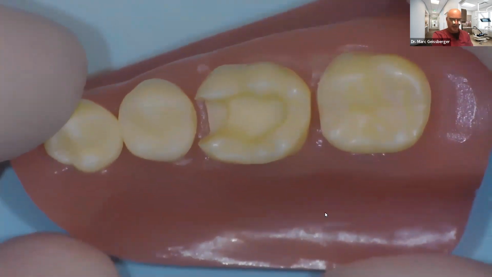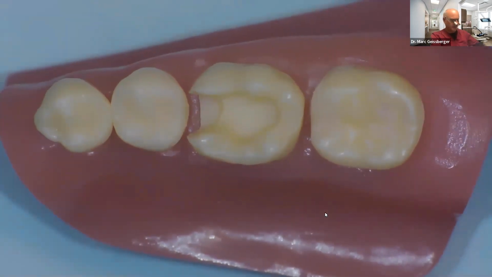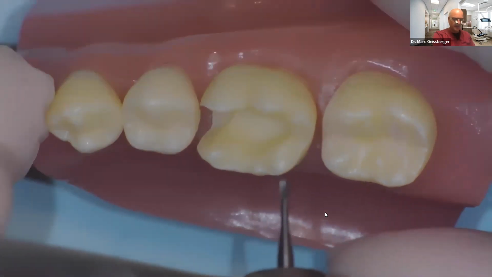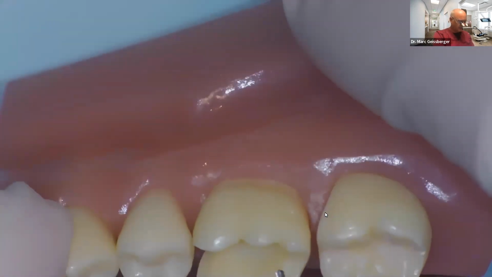So the first thing I'm going to do is flip this back around and get myself centered. And I'm going to come in here and use my handpiece with a 330 bur to place a little bevel along my cavosurface margin.